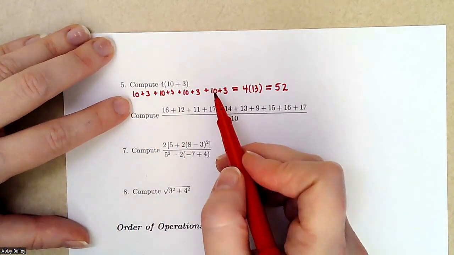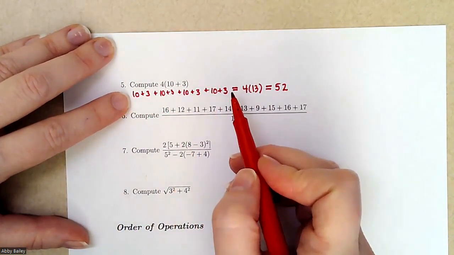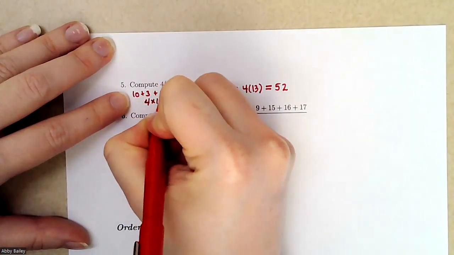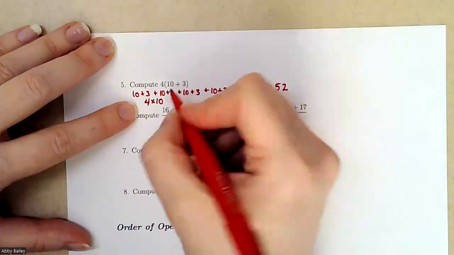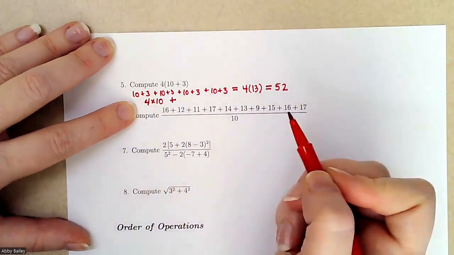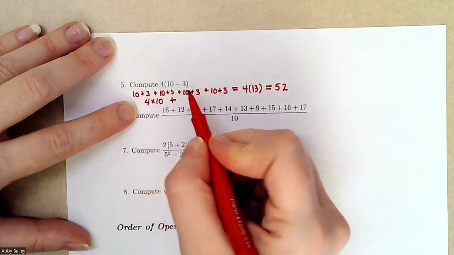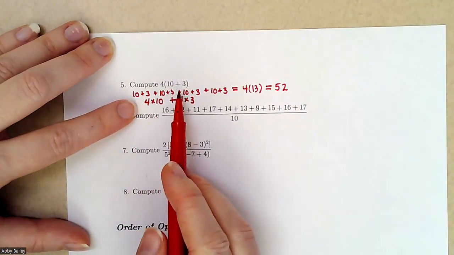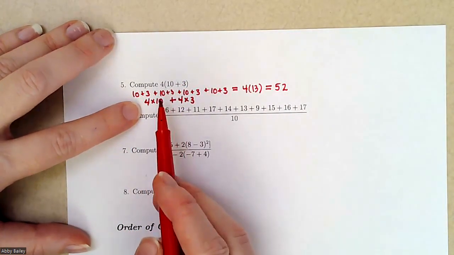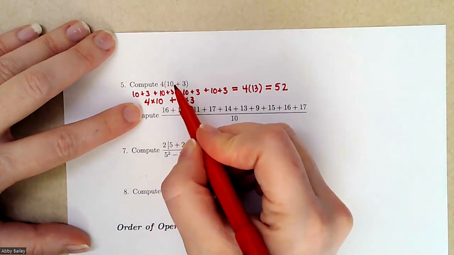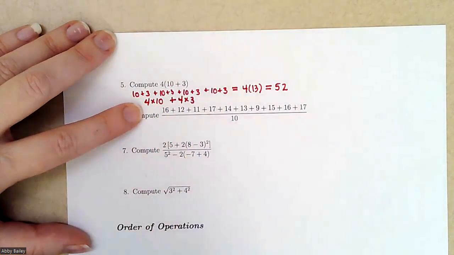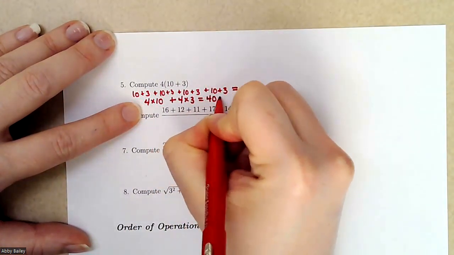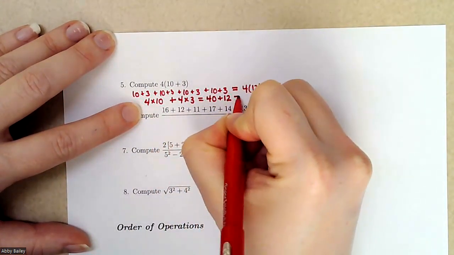I also see that there are 10 fours. So 10 is added 4 times, in addition to 3 being added 4 times. And this is where we see the distributive property coming out, where if I did 4 times 10 plus 4 times 3, I would also get 40 plus 12.